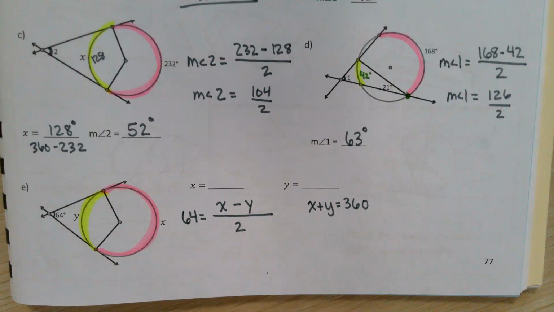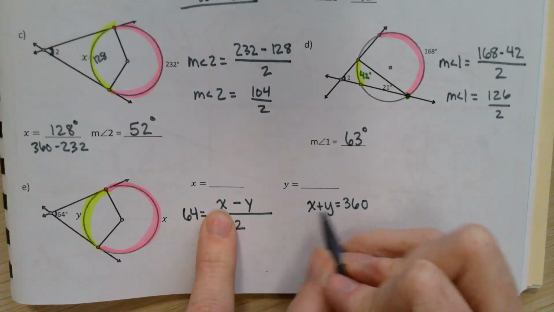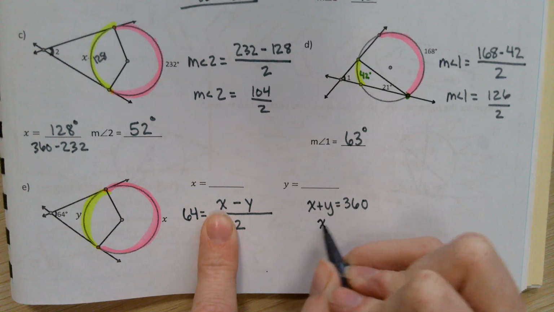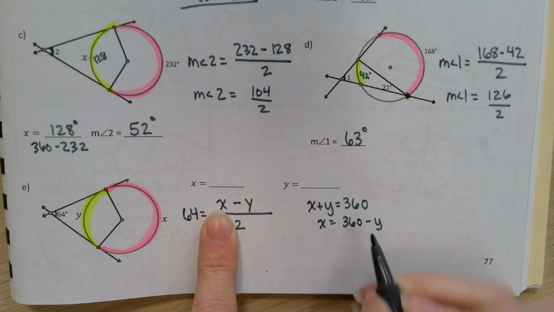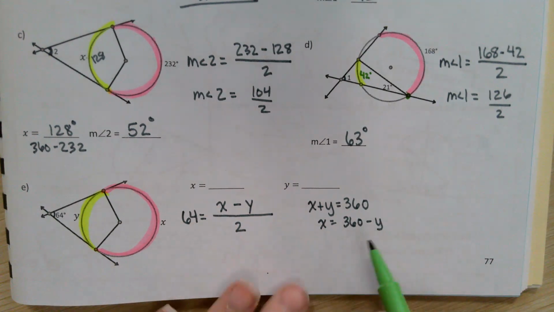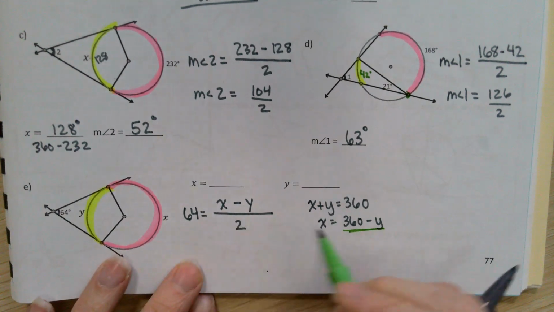We could have also thought about getting rid of the y. If I want to get rid of this x, I could get x by itself in this equation by subtracting the y over to the other side. So this 360 minus y is the same thing as x.